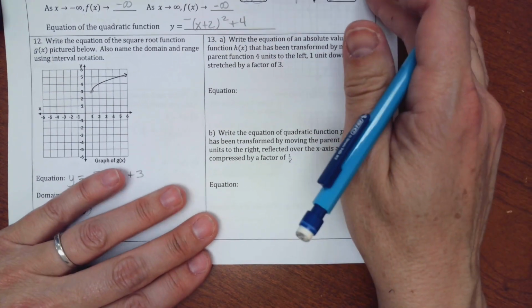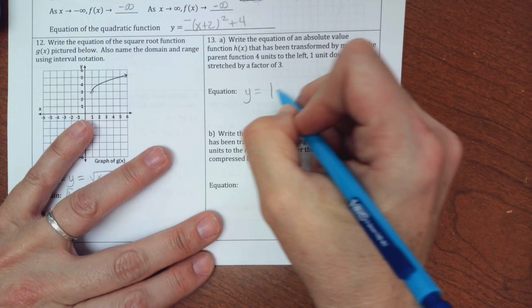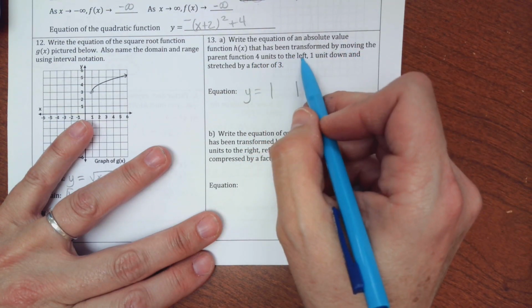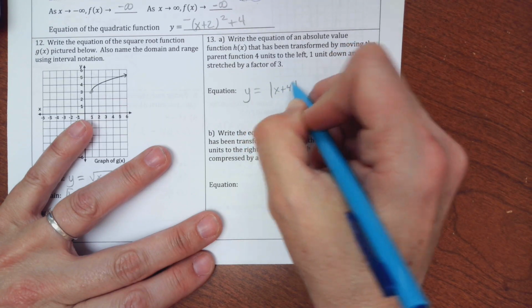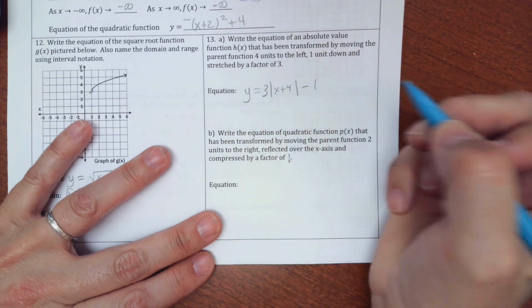All right, number 13, write the equation of an absolute value function. So y equals absolute value. It's been transformed by moving the parent function 4 to the left, so x plus 4, 1 unit down, and stretched by a factor of 3, so 3 there.